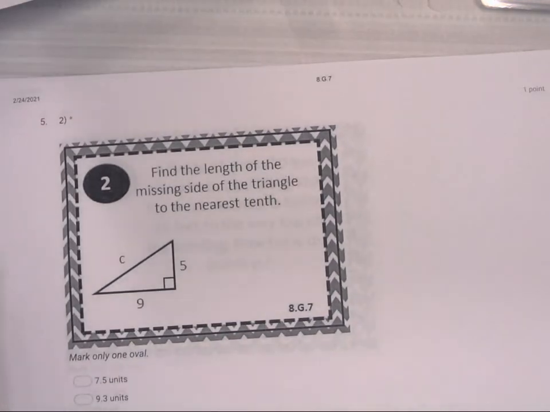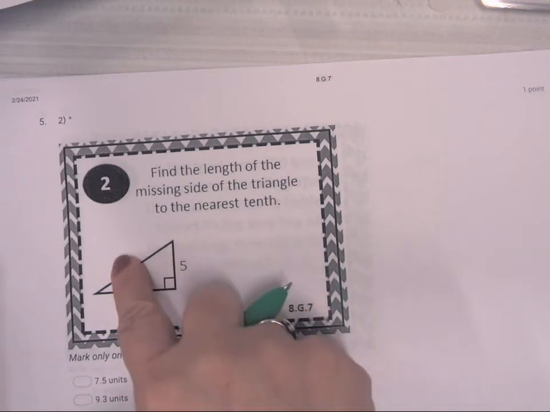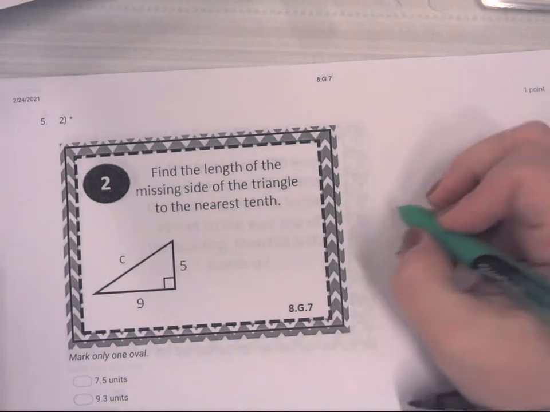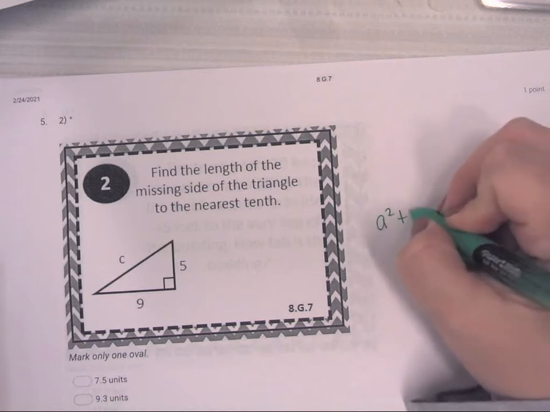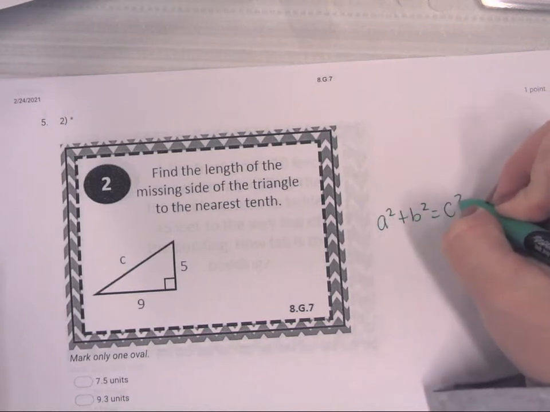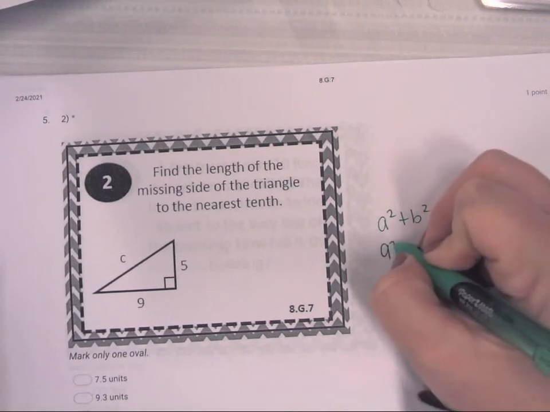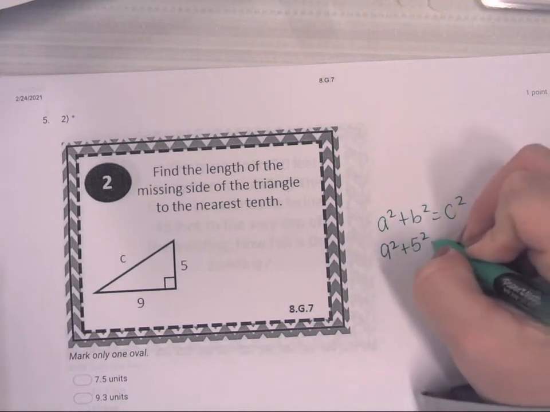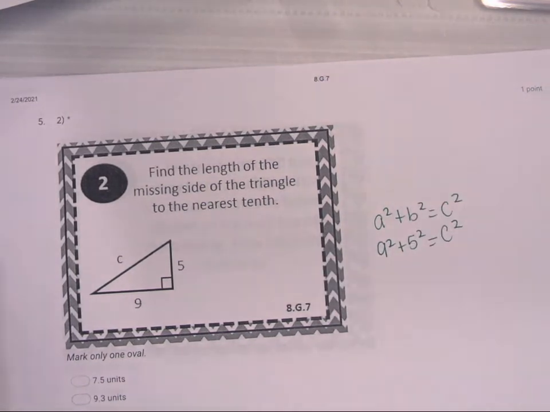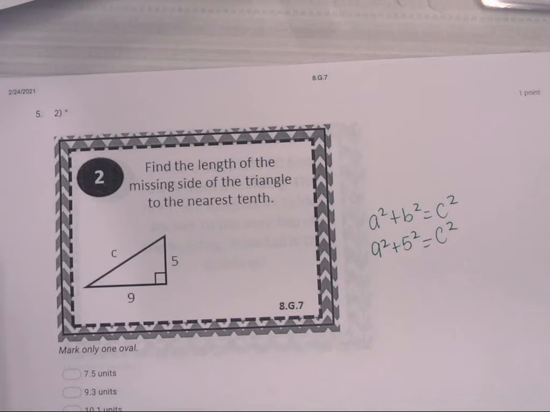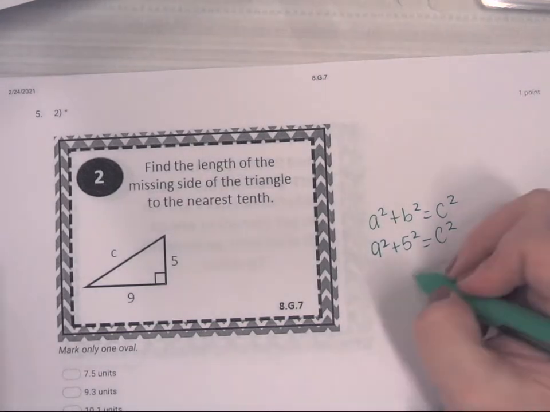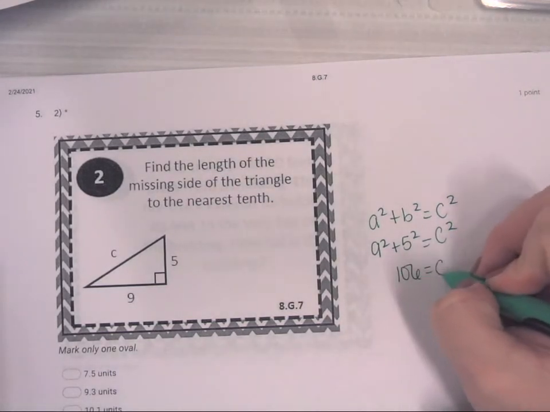Number 2 says find the length of the missing side of the triangle round to the nearest tenth. I have C. I don't have C. I have A and B. A squared plus B squared equals C squared. 9 squared plus 5 squared equals C squared. 106 is equal to C squared.